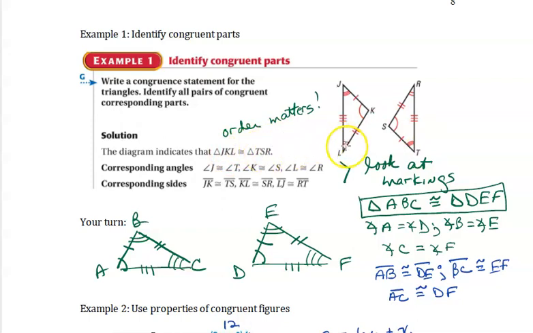And then L has 2 hash marks, and so does R. And that's why L and R are in the same position. Okay, so when I read my congruency statement, what I know is that if this is true, then J has to equal T, and K has to equal S, and L has to equal R. And that does indeed happen.